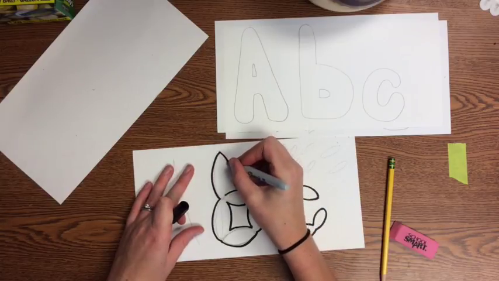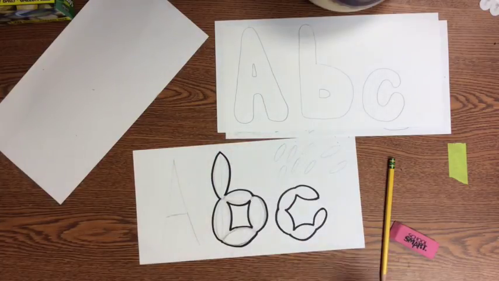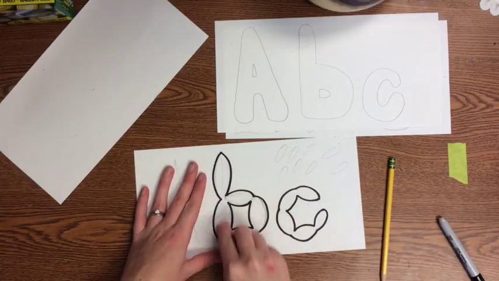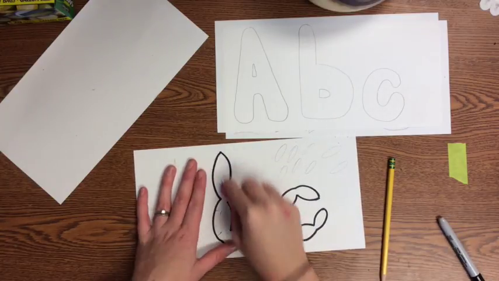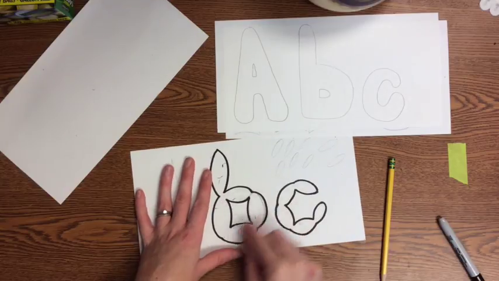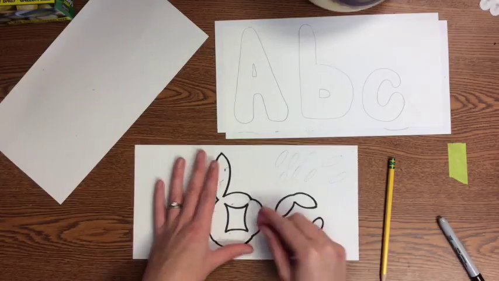Then again, you're just going to erase those inner lines so that what you're left with is a nice bubbly B. And you just repeat the same process for any type of letter you want to do.